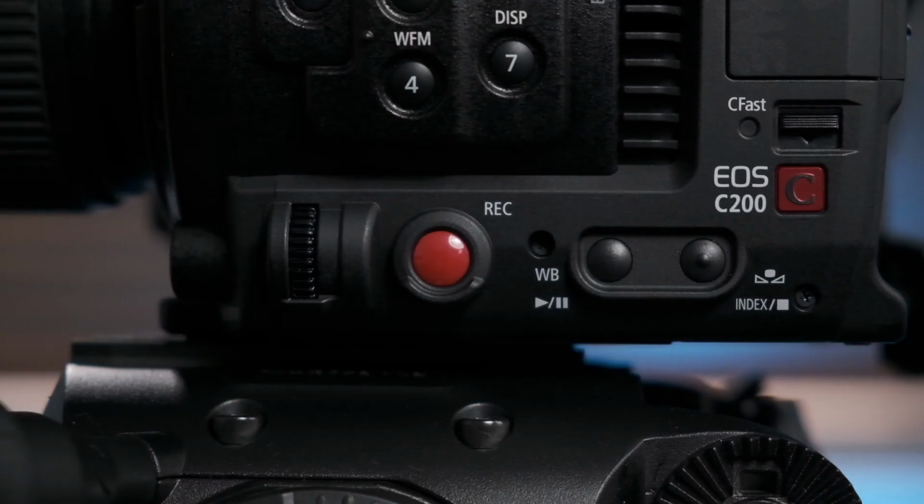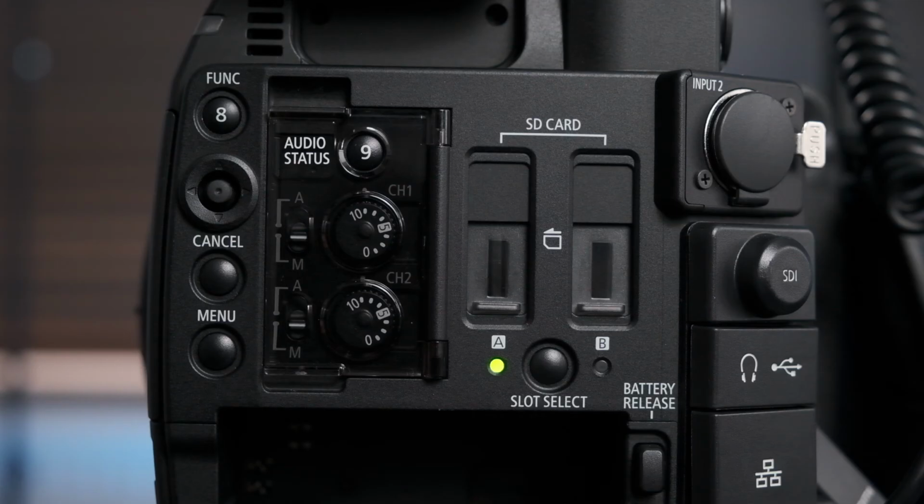And then at the bottom is a select dial on the left, one of the record buttons in the middle, and then on the right we've got buttons for white balance and play and pause functions for when you're reviewing your footage in the media section. On the back we've got the menu button, bottom left, and that's obviously for accessing the main menu. And above that there's a little joystick which you can use to navigate around that menu as well.